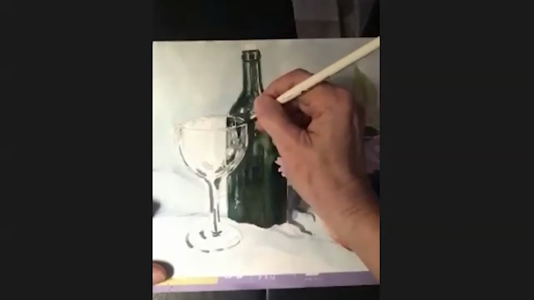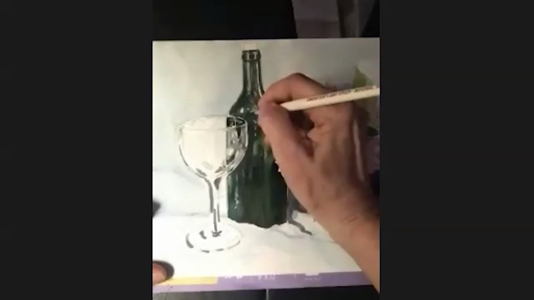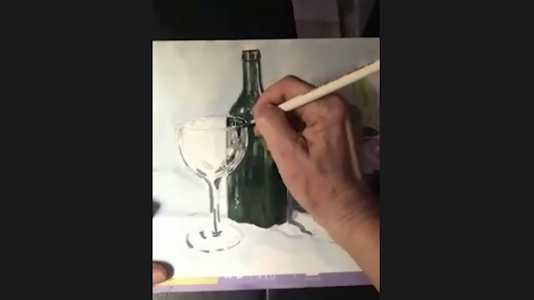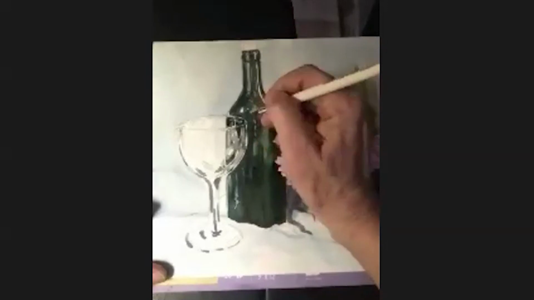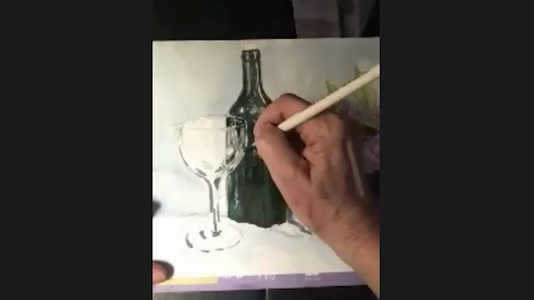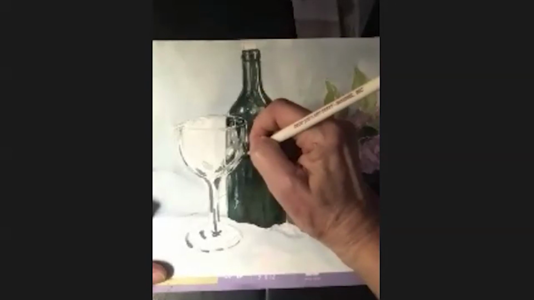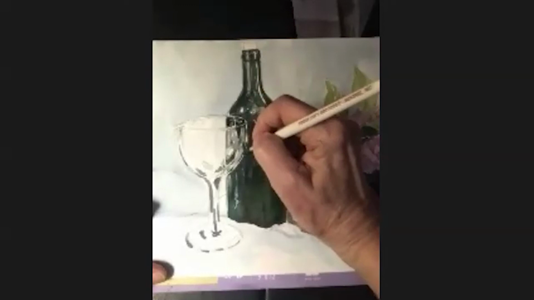And this is where I love to kind of get lost in the drawing, what's going on. I'm defining this little curve a little better and the reflection that's going on here. Or you can make a reflection really show up by putting dark around it. And I don't want to lose that white line that's right there.